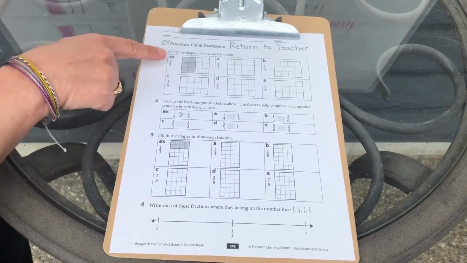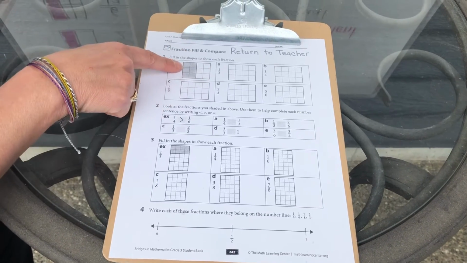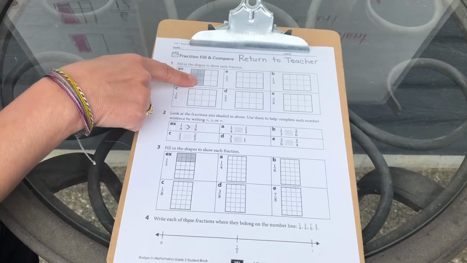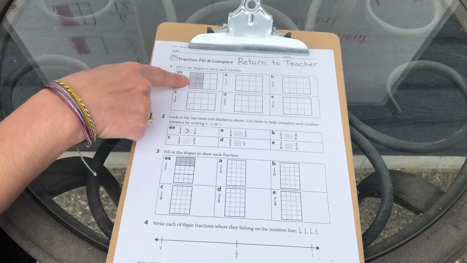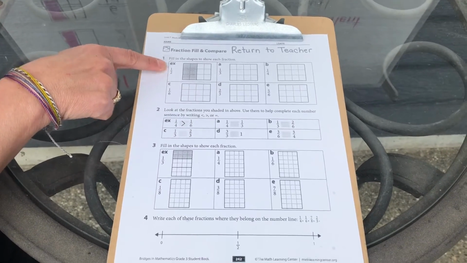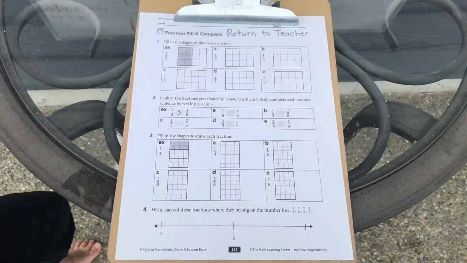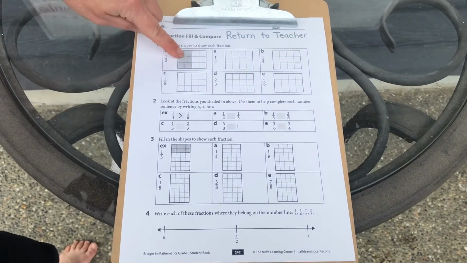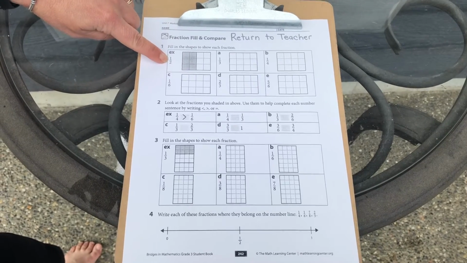So this week, boys and girls, in your packet, you're going to find this piece of paper. And if you noticed right here on our example, we've got 1, 2, 3, 4, 5, 6 shaded out of 12 pieces in our whole, and they have it labeled 1/2. So your assignment this week is to use equivalent fractions, because 6/12 is the same as 1/2.